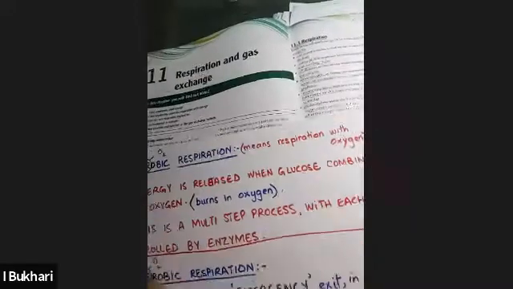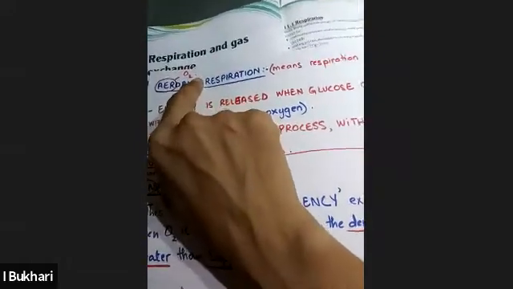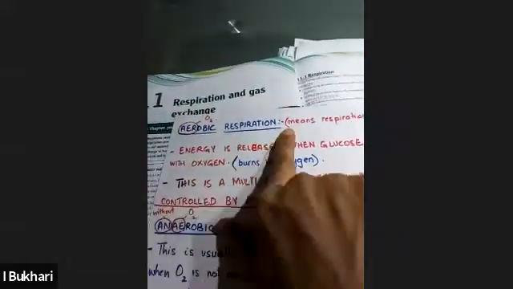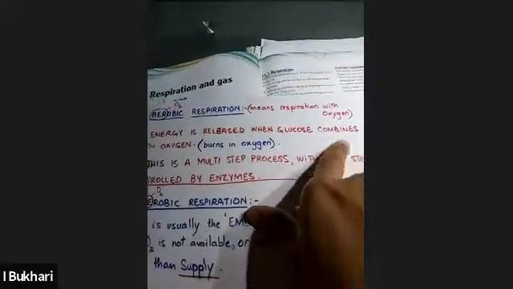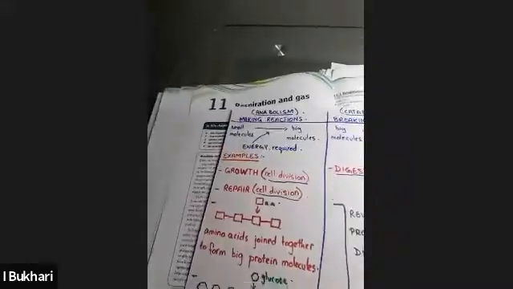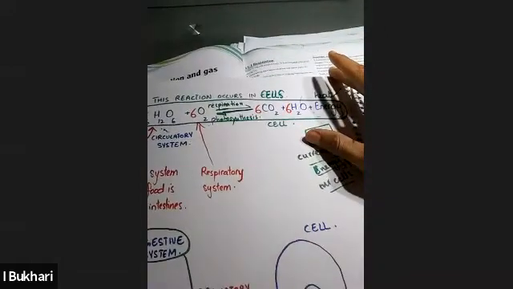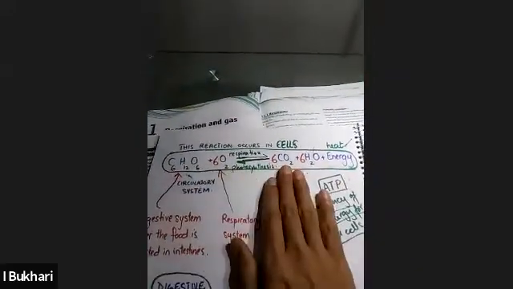Now let's talk about aerobic and anaerobic respiration. Air means oxygen. Aerobic respiration means respiration with oxygen. Now energy is released when glucose combines with oxygen. This is the same thing. Now remember, this equation is an oversimplified reaction. Do you know there is a big cycle of reactions which leads you from glucose to this? This is not as simple as we have written here, the straight arrow. This story is simple for as long as you are in IGCSE.